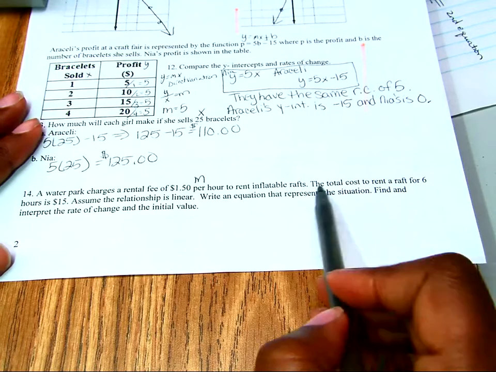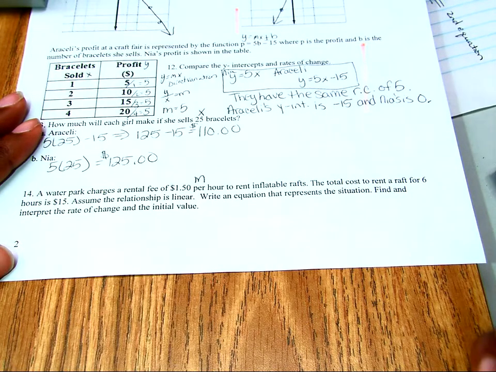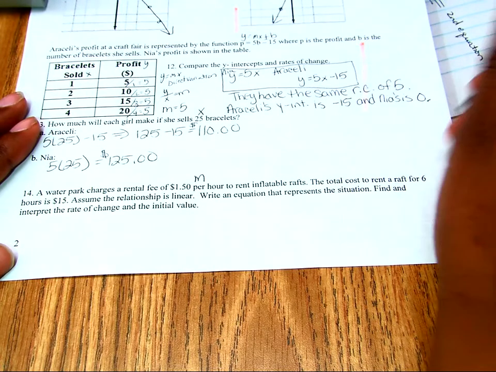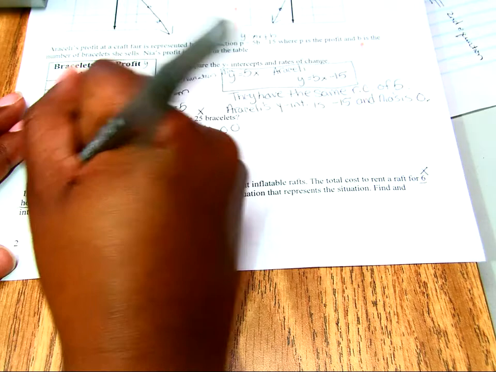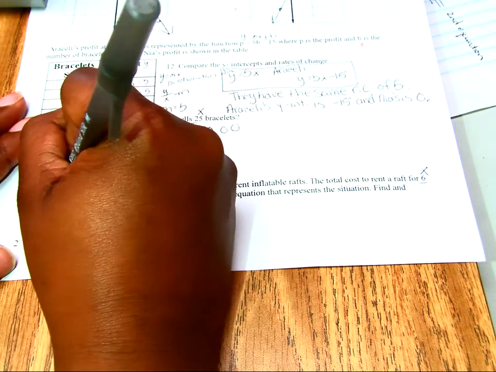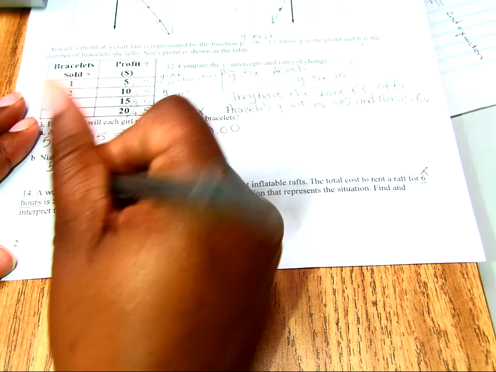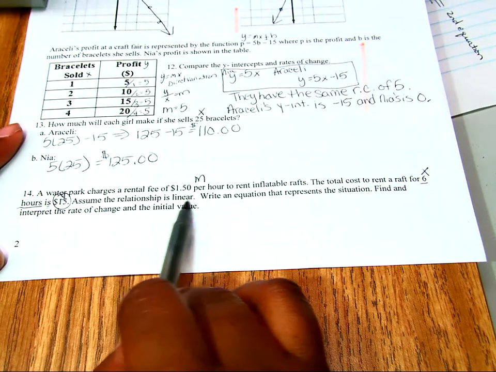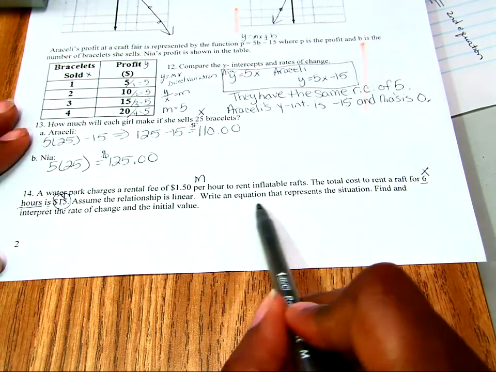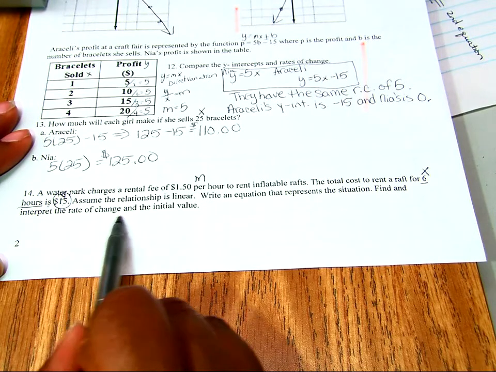The total cost to rent a raft for 6 hours is 15. So hours is going to be my x, 6 hours. And "is," that's the equal sign, and y usually goes on the underside of that equal sign. So my y is 15. I'm going to circle that. All right. Assume the relationship is linear. Write an equation that represents the situation. Find and interpret the rate of change and the initial value.